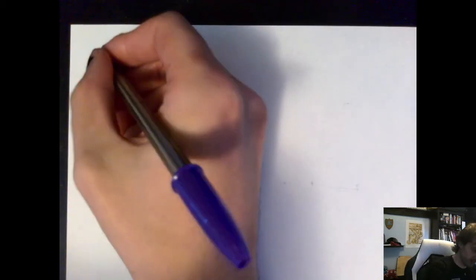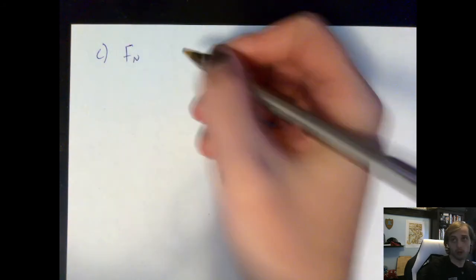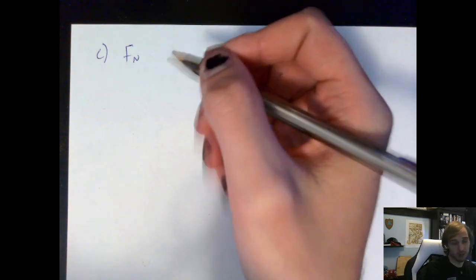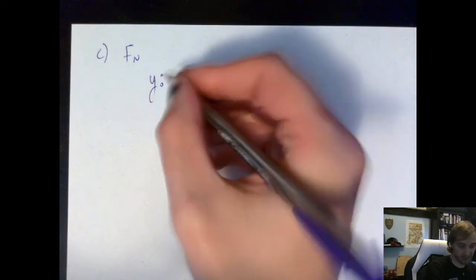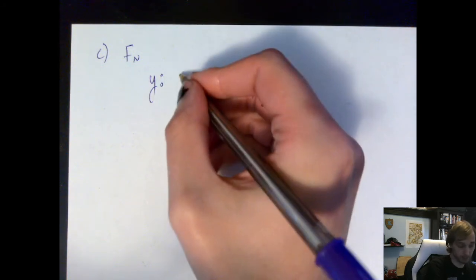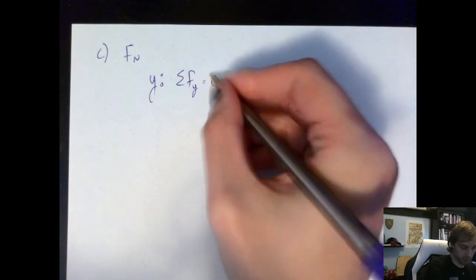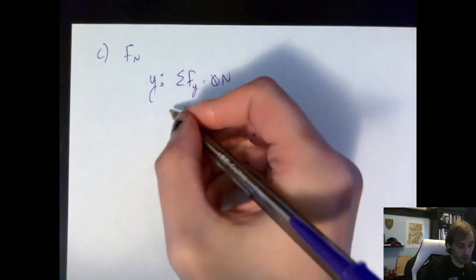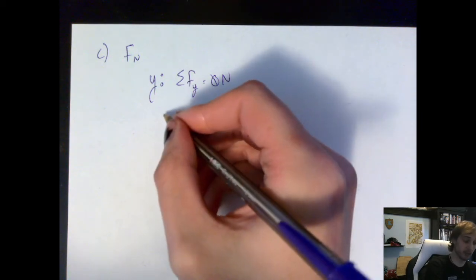I'm going to have to flip the page back and forth a couple times. So part C is asking us to find our normal force. Well, our normal force goes in the y direction. So now we're actually going to have to really look at the y direction and what's going on, because again, that's just the direction of the thing we're being asked about. So our net force in the y direction, we know needs to be 0. But our net force in the y direction also needs to be all our forces in the y direction added up all together.